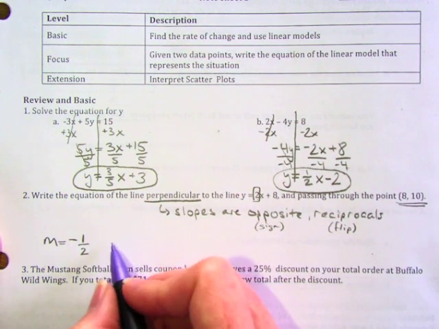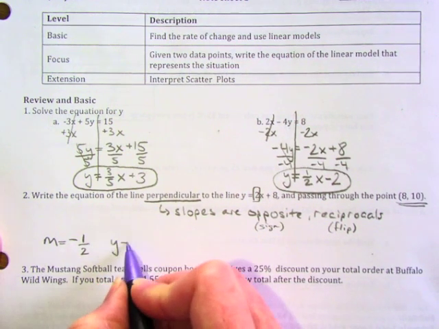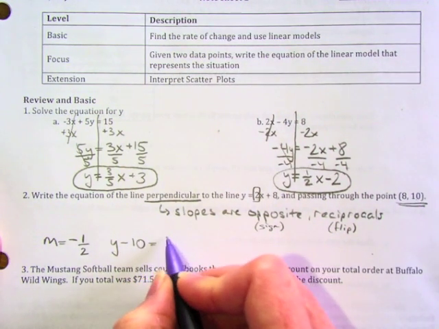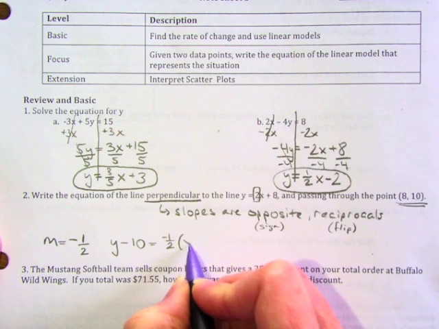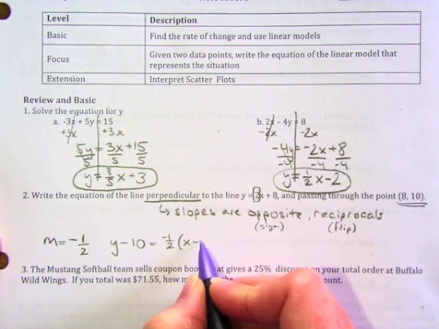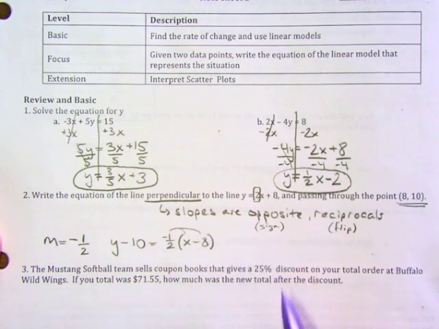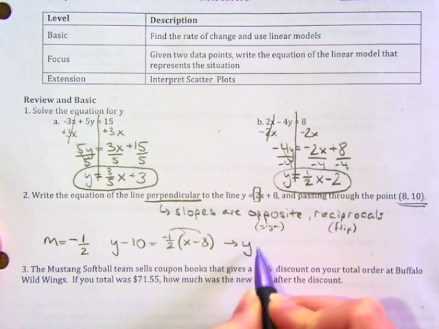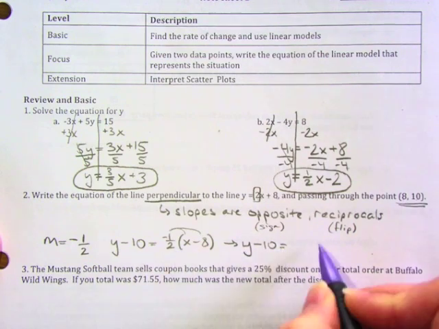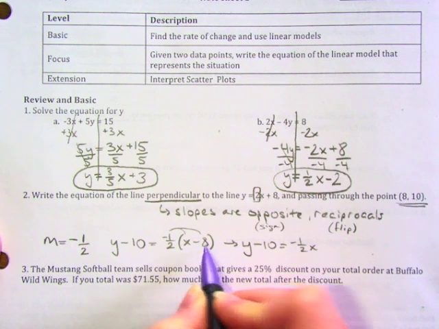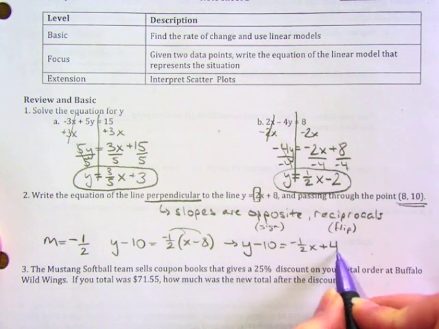So we write our equation using point slope form. Y minus the y value of the point, which is 10, equals m, negative 1/2, times x minus the x value, which is 8. And as we're doing with all of our equations, we do want to write this in slope-intercept form. So we're going to do the work to do that. First step is to distribute. And our equation changes to y minus 10 equals distributing negative 1/2 x. And the negative 1/2 times a minus 8 gives me a positive 4, so plus 4.